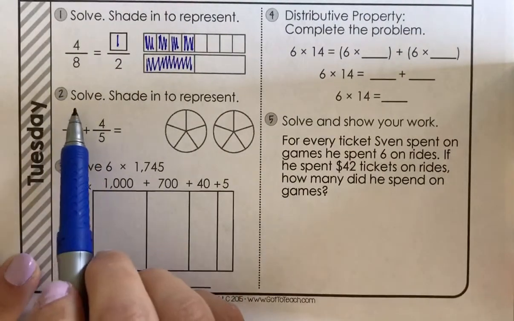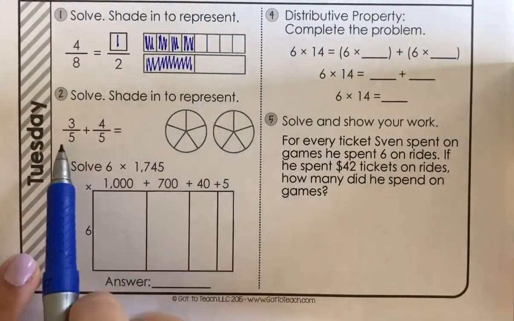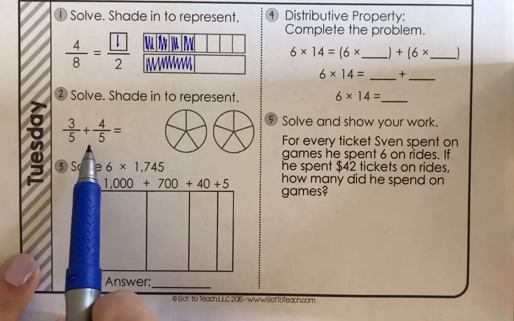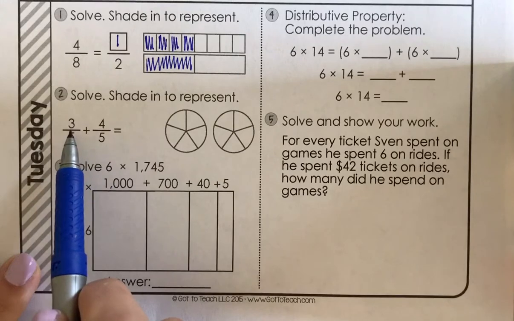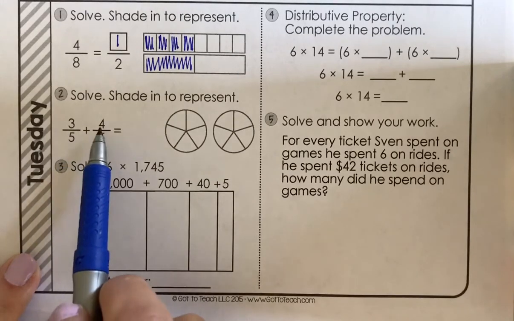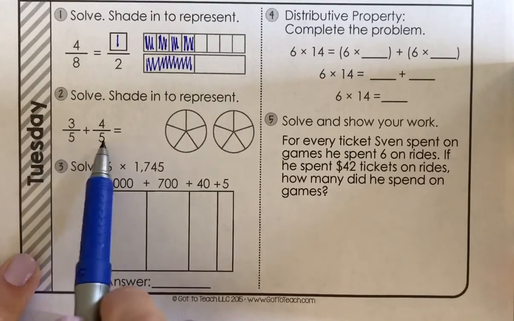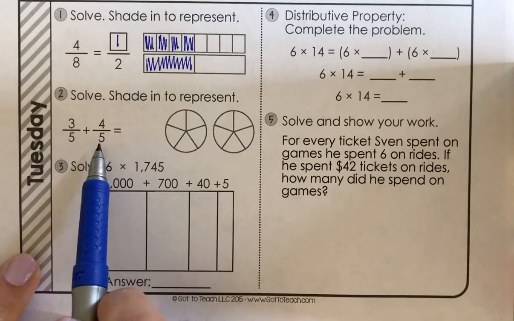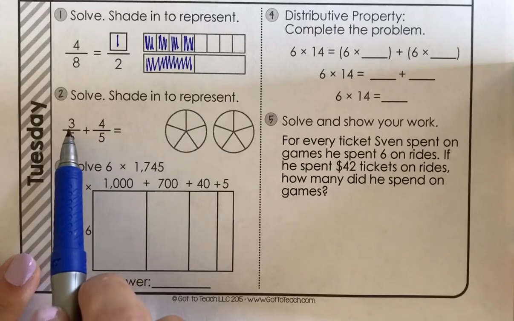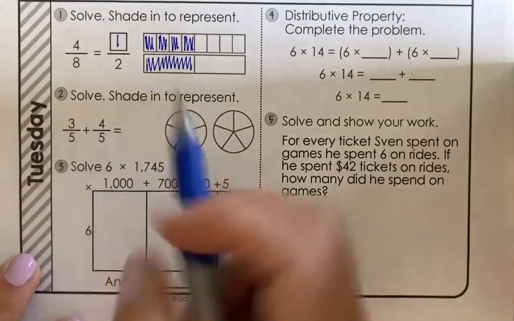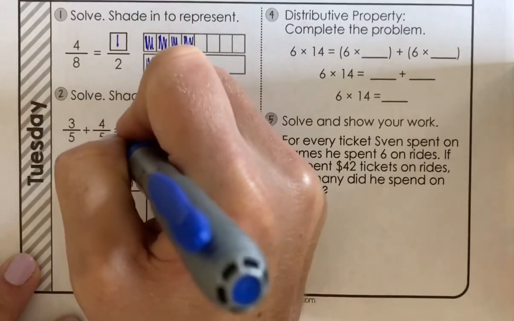Number 2, solve and then shade in to represent. This is one of the things that we will get to next week, and it's on adding fractions. So we have 3/5 plus 4/5. Now, when your denominators are the same, you don't have to worry anything about that. You just add your numerators. So we're going to add 3 plus 4, and we get 7/5.